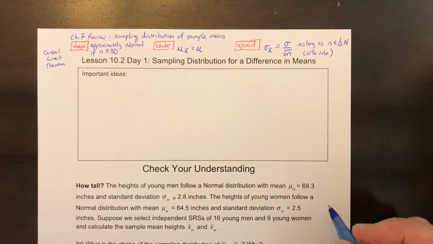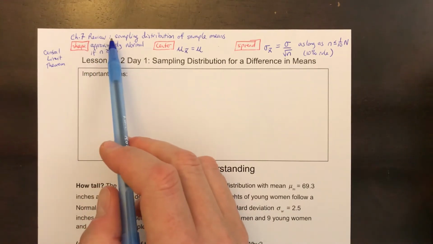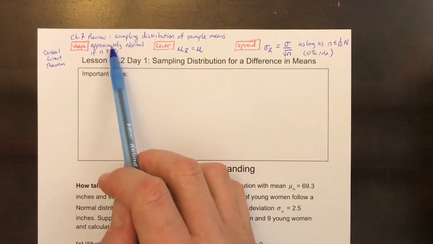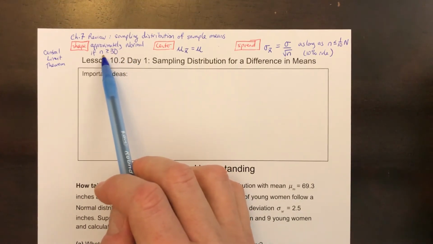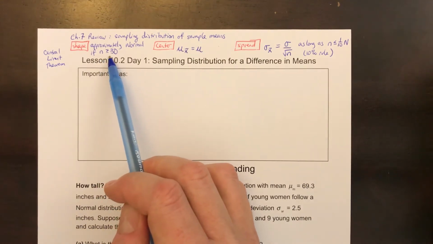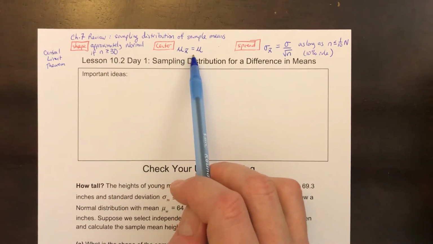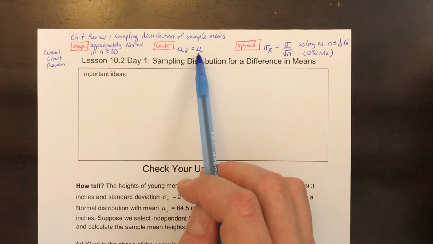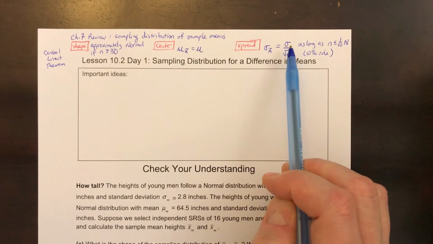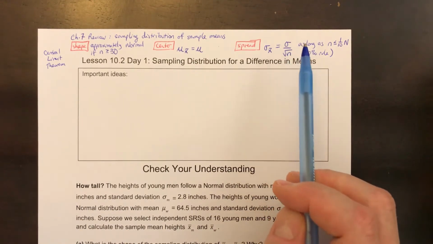All right, one more thing before we get to the box here. That was a review from Chapter 7 material, and it's the same thing that we did with proportions. With proportions, we had to check that n times p, the successes, and n times 1 minus p, the failures, were greater than or equal to 10. The mean of the sample proportions was equal to the true proportion, and the standard deviation of the sample proportion was the square root of p times 1 minus p divided by n.